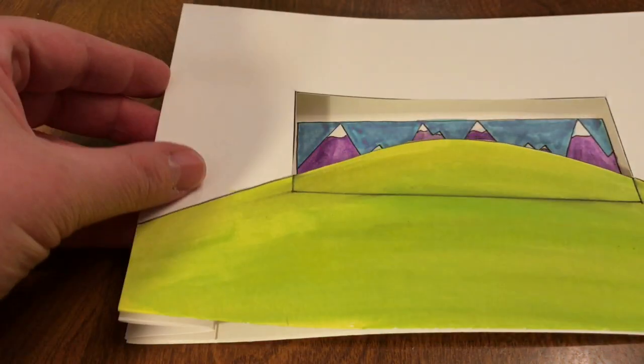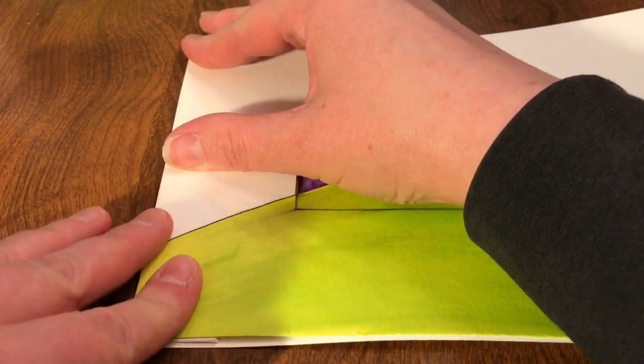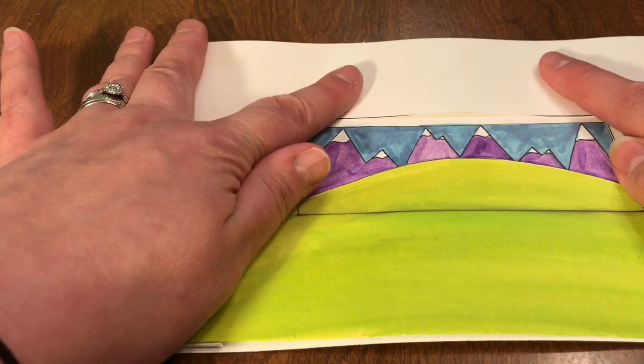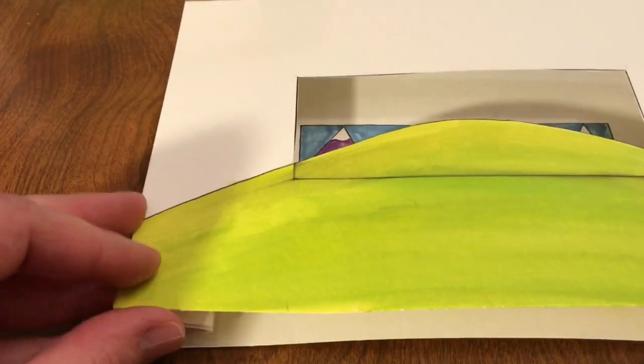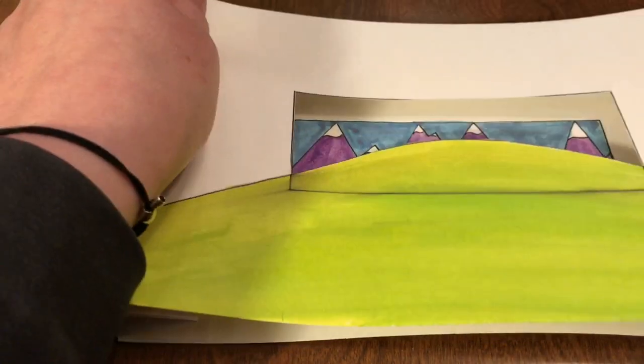It'll be easiest if you keep these in order so that you won't be scrambling to figure out what piece goes where. Now I'm ready for my next accordion pieces.